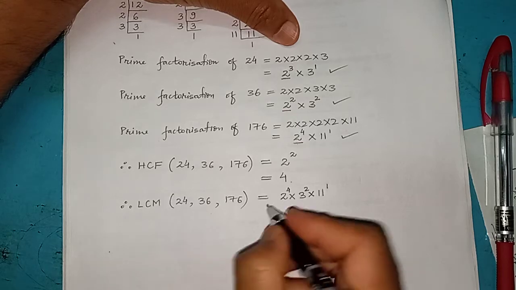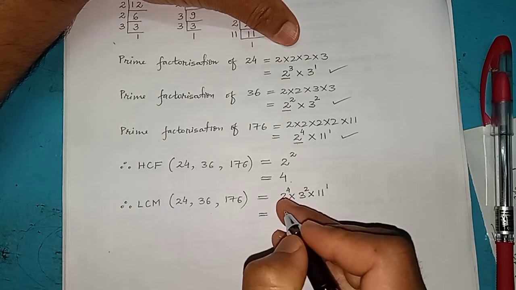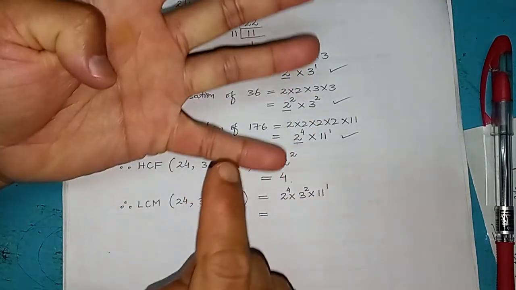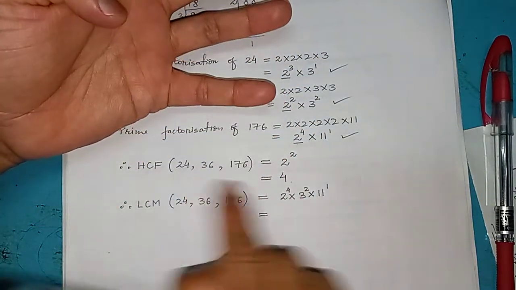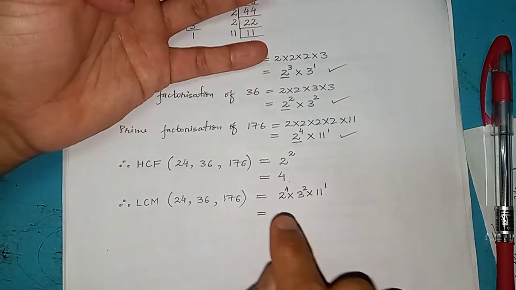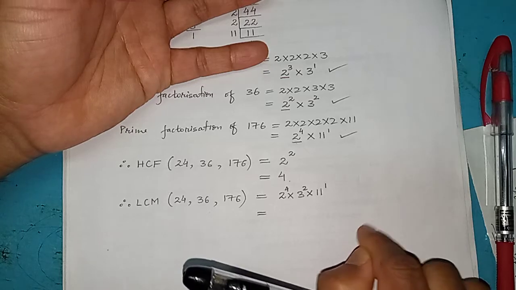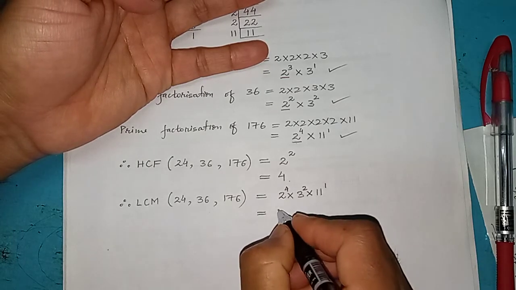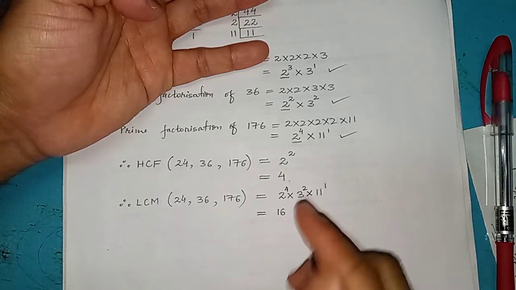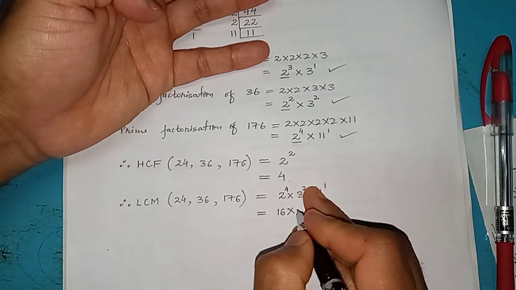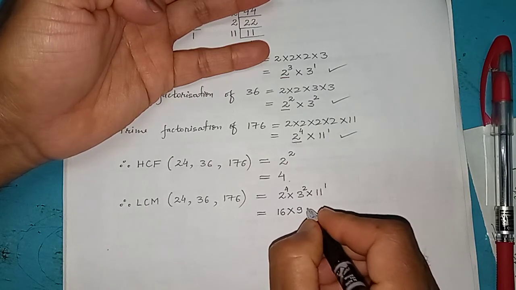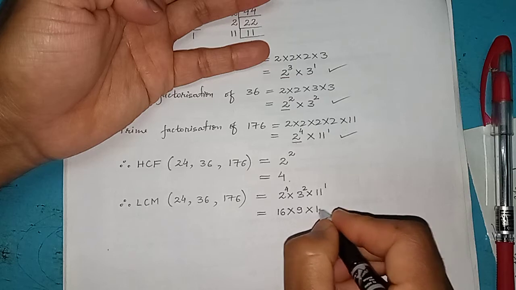Now from power notation we'll write in normal form. 2 raised to power 4 means 2 multiplied 4 times. It's not 2 into 4 equals 8. It means 2 into 2 into 2 into 2, 4 times. So 2 2s are 4, 4 2s are 8, 8 2s are 16. That means if you multiply 2 four times, you'll get 16. 3 square means 3 into 3, 2 times, so 3 3s are 9. And 11 power 1 means 11 only one time.